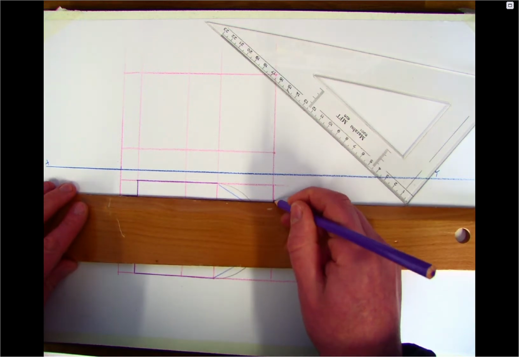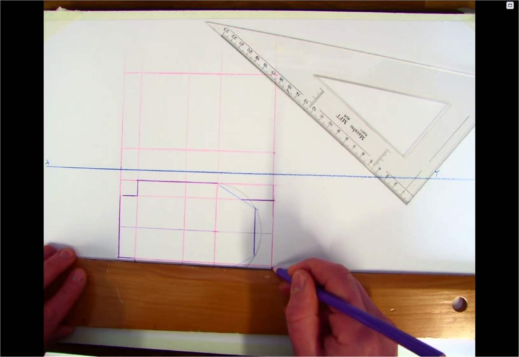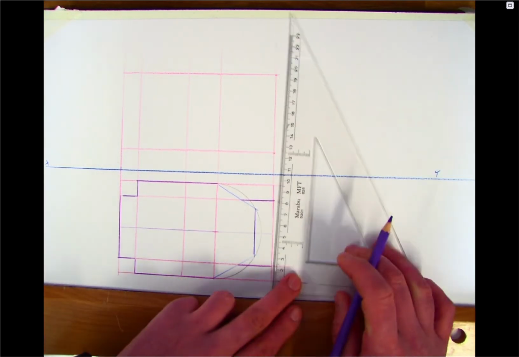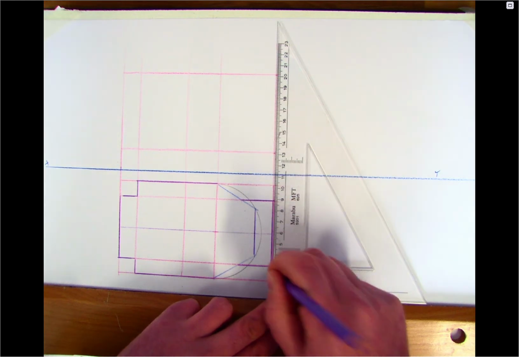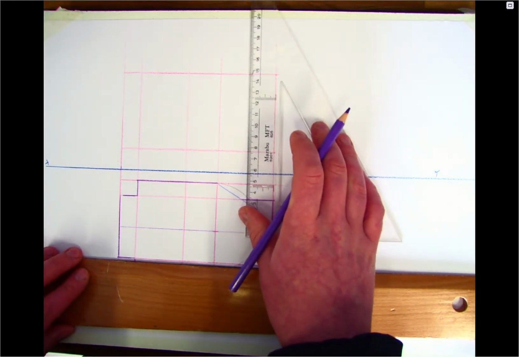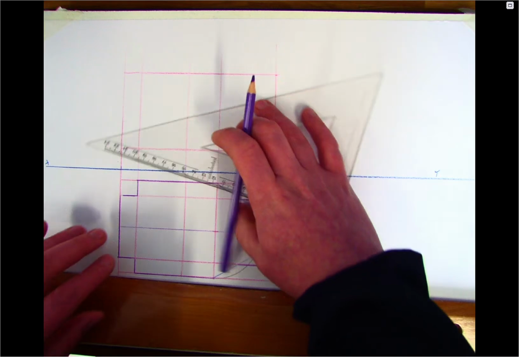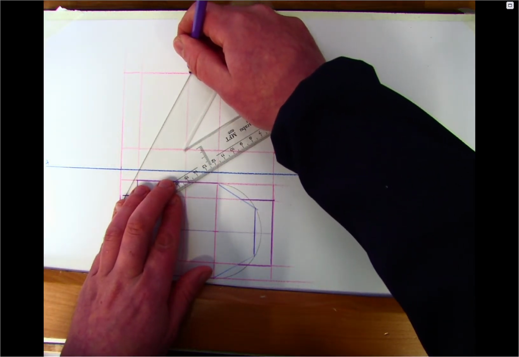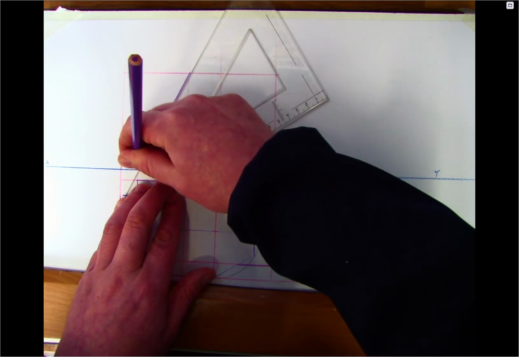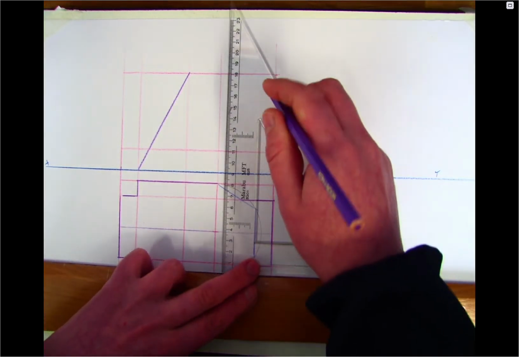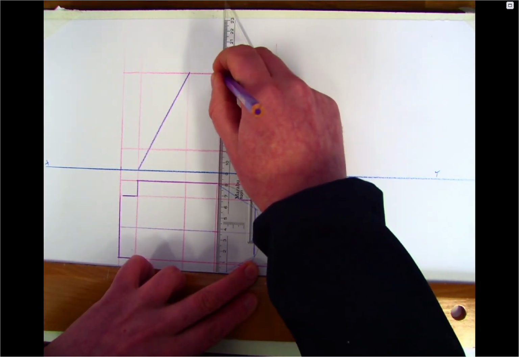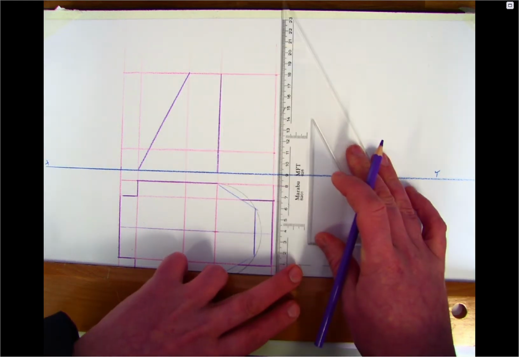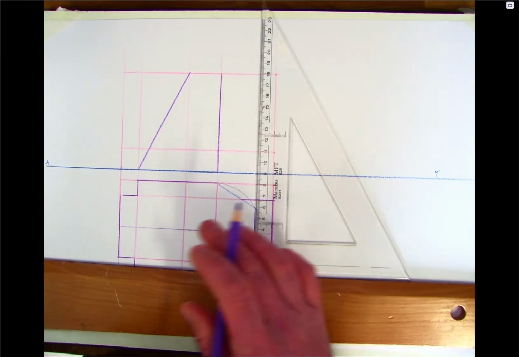Okay, so we'll find our lines of intersection in a little while, but for the minute at least we have an outline there we can work with. And if we look at the top part, we have an angle from here to here that I haven't put in yet. A solid line here, and I forgot this line here.